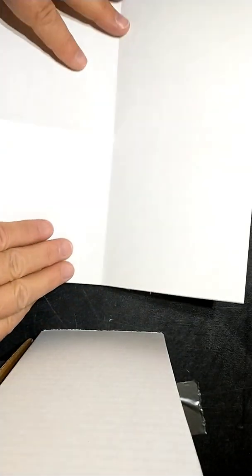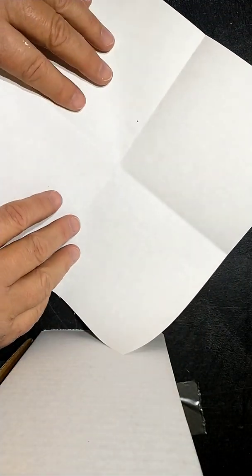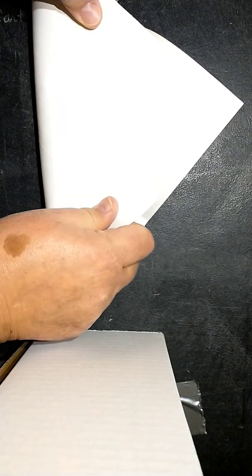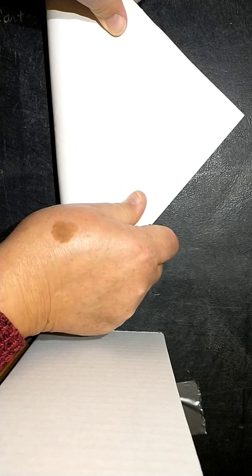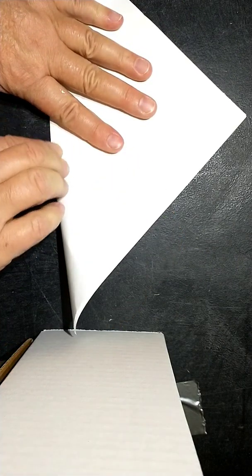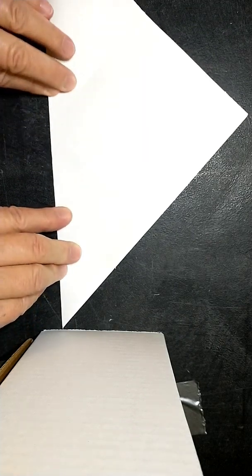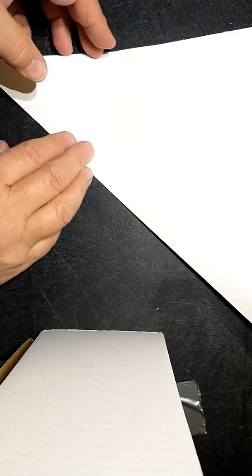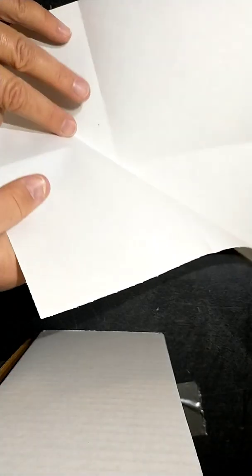Once you have it open, you're going to fold it so that you're making a triangle. And then press the crease, and open it up again.